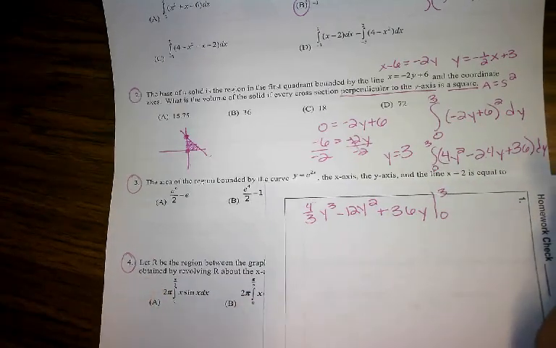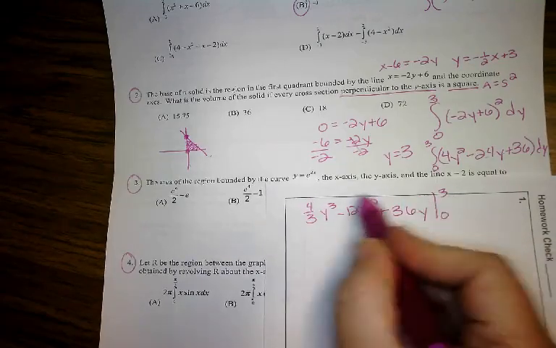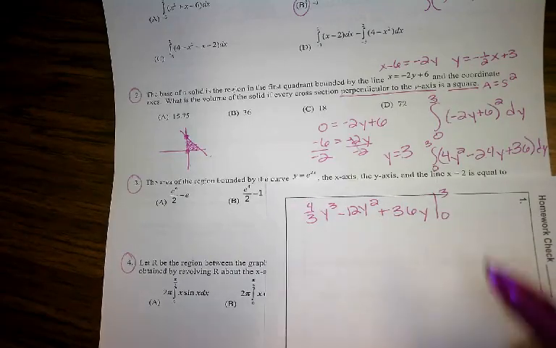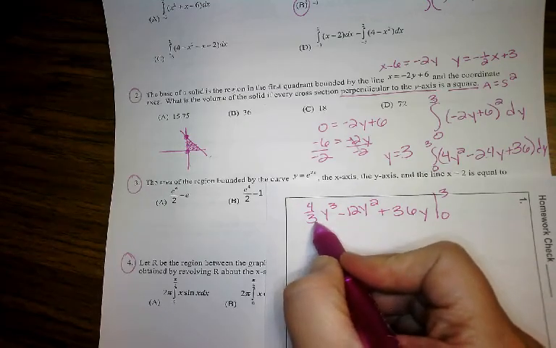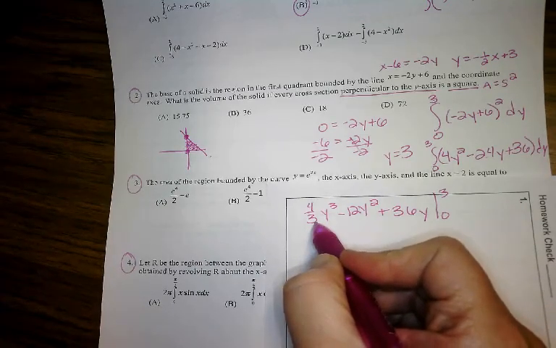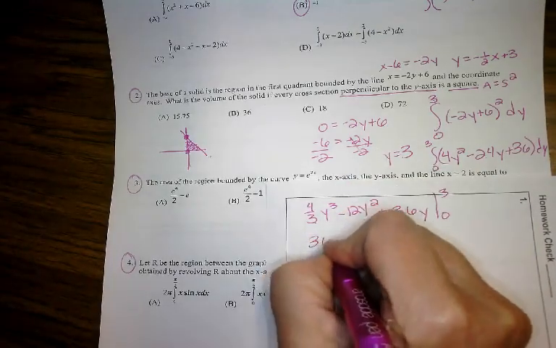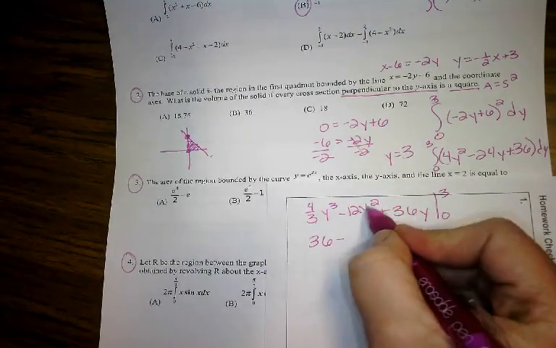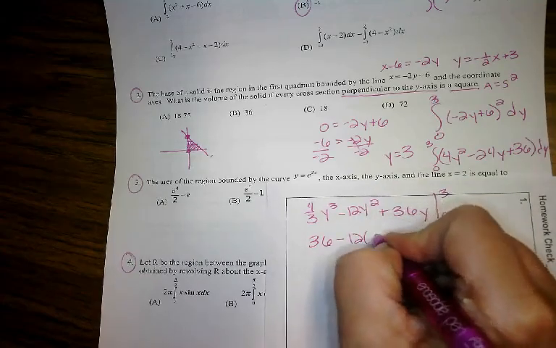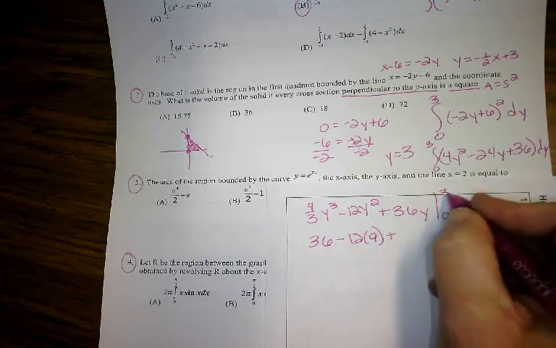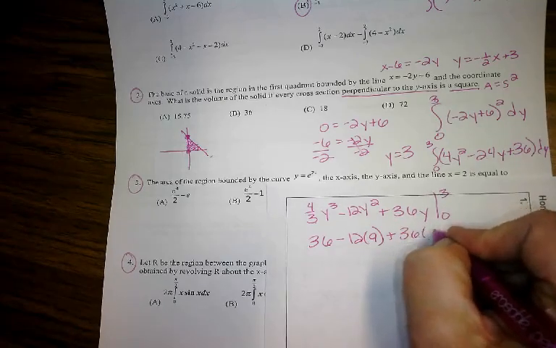Okay, so now I'm going to plug in 3, and I'm going to plug in 0 and subtract those answers. So when I plug in 3, 3 cubed is 27. 27 divided by 3 is 9. 9 times 4 is 36. 3 squared is 9. 9 times 12, I'll come back to that. And 36 times 3.